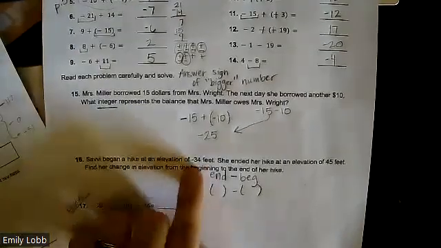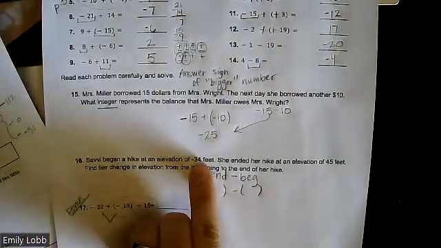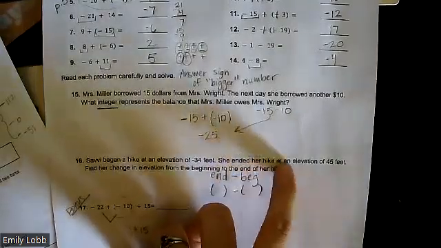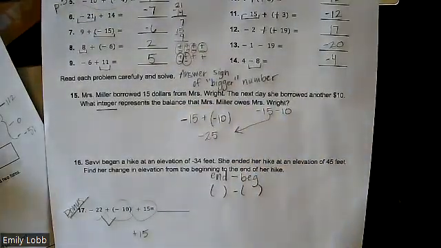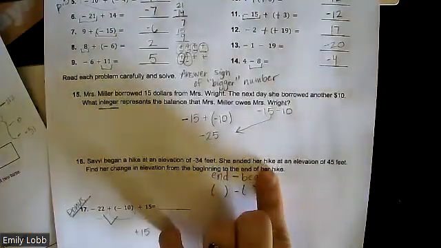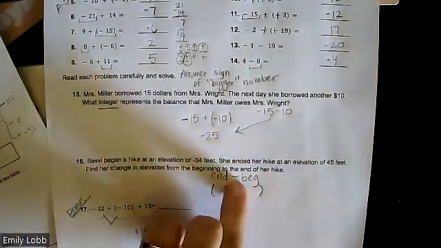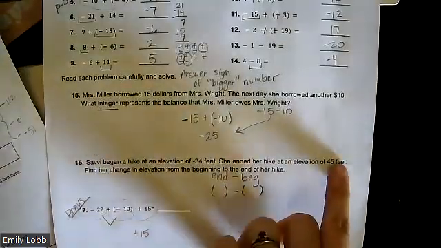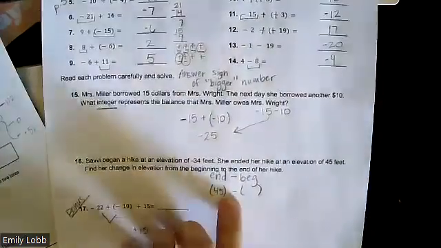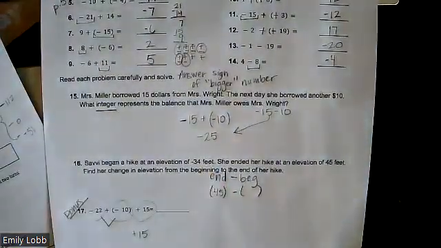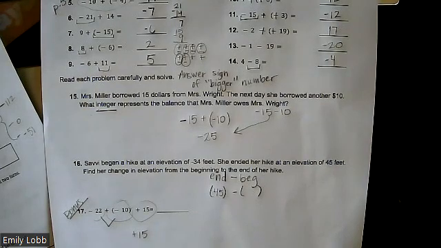Savvy began a hike at an elevation of negative 34 and ended her hike at 45. To find her change from the beginning to the end, we would take the end minus the beginning. So if she ended at 45, you might want to write end minus beginning so that you can use that on your quiz tomorrow if you're not sure what to do, right?